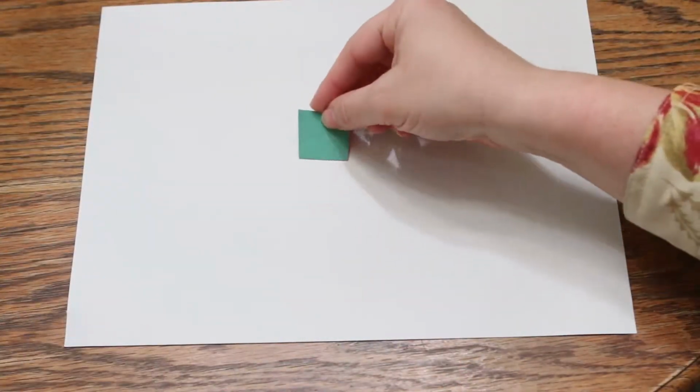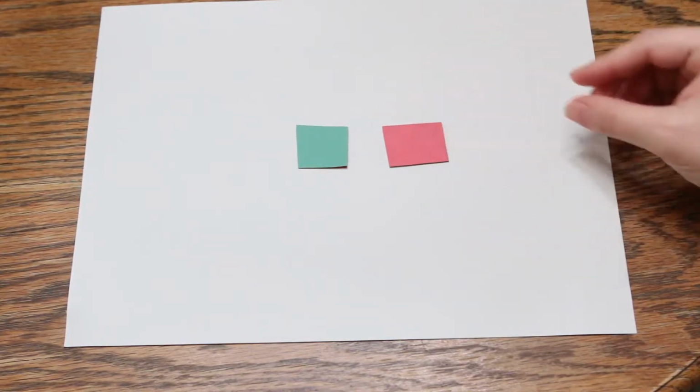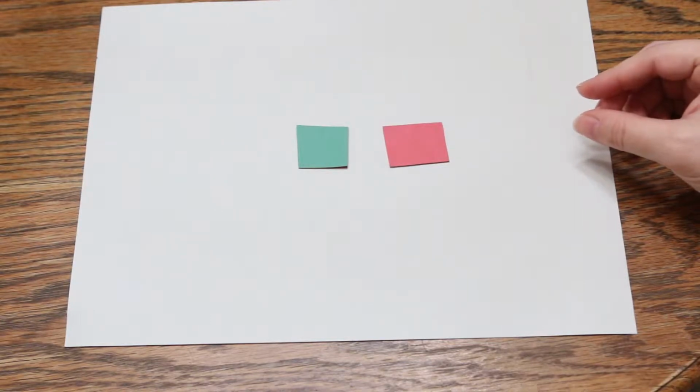Today we're going to use algebra tiles to illustrate several concepts about arithmetic and algebra. Let's start by adding and subtracting integers. A small green tile represents positive 1. A small red tile represents negative 1 or minus 1.